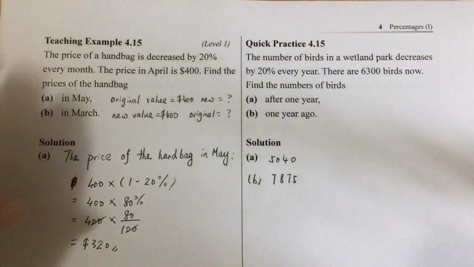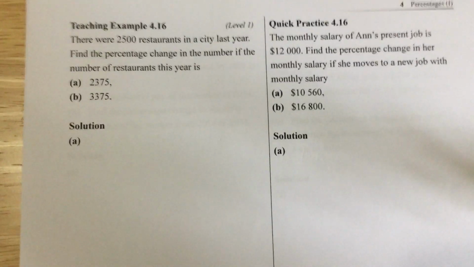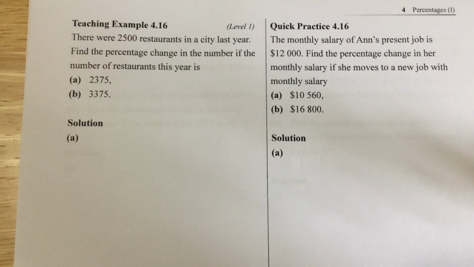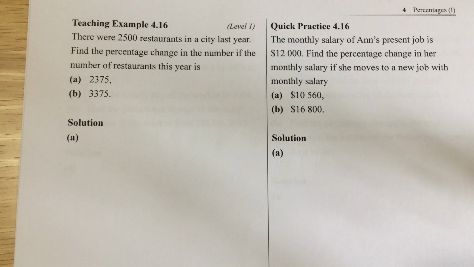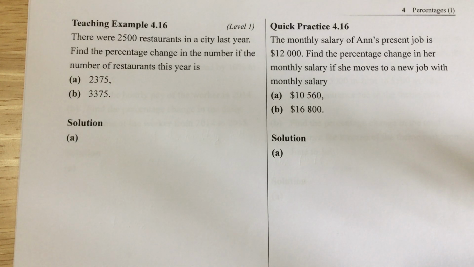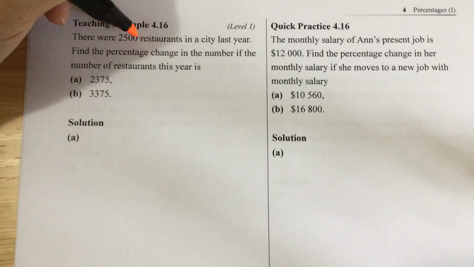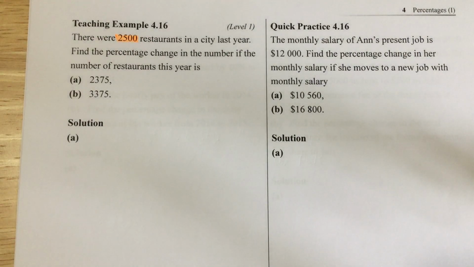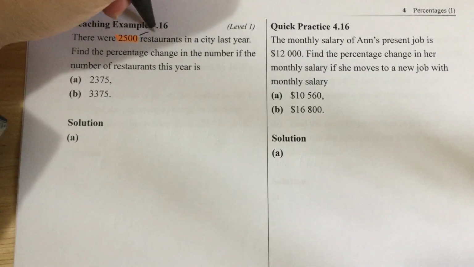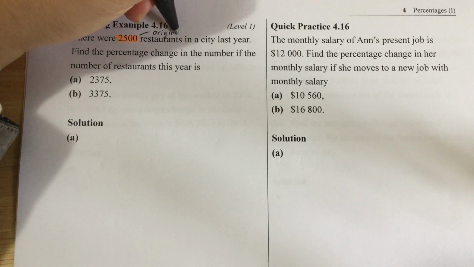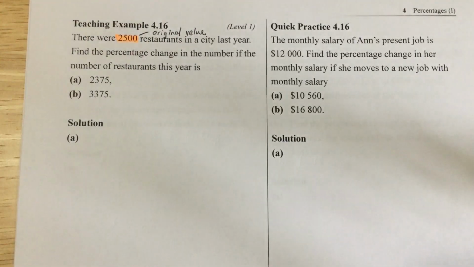Okay, teaching example 4.16. There were 2,500 restaurants in the city last year. Find the percentage change in the number if the number of this year is 2,375 and 3,375. So you will see 2,500 is just the original value. And we are going to calculate the percentage change.